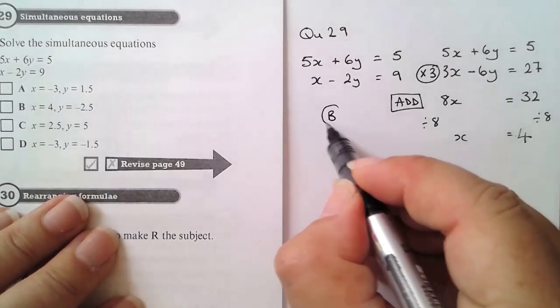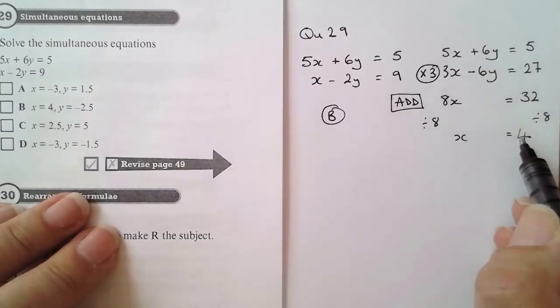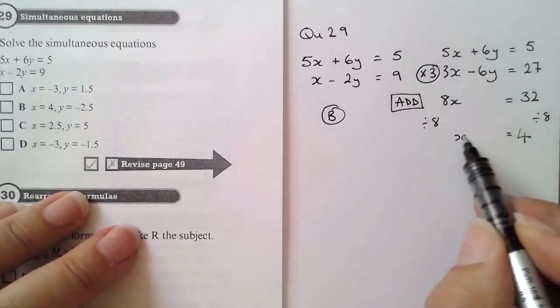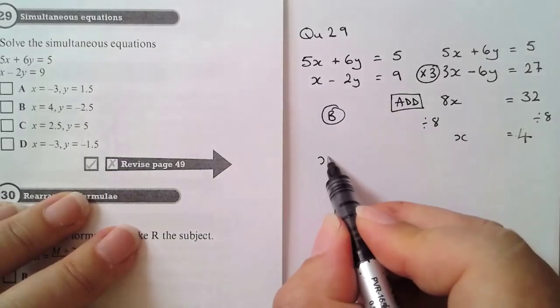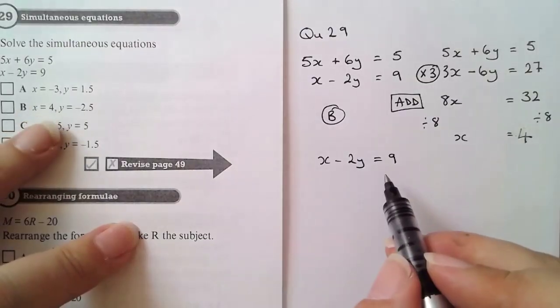However, in an actual exam, getting to X is not going to help us. Well, it's going to give us part of the mark, but it's not going to give us the whole mark. So let's put this x back into this equation. Let's write this equation back again. And let's just prove we've chosen the right answer.